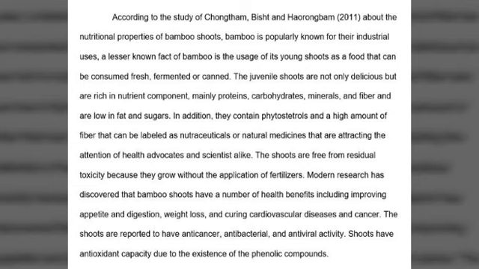The shoots are free from residual toxicity because they grow without the application of fertilizers. Modern research has discovered that bamboo shoots have a number of health benefits, including improving appetite and digestion, weight loss, and curing cardiovascular diseases and cancer. The shoots are reported to have anti-cancer, antibacterial, and antiviral activity. Shoots have antioxidant capacity due to the existence of phenolic compounds.